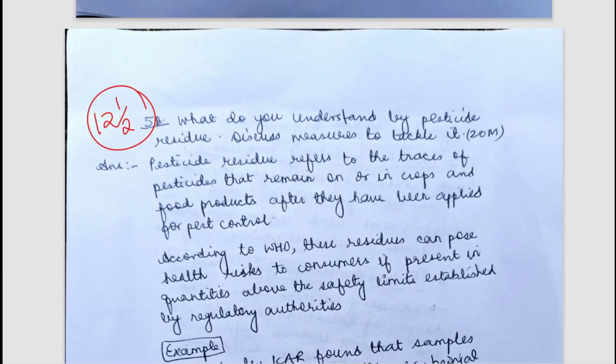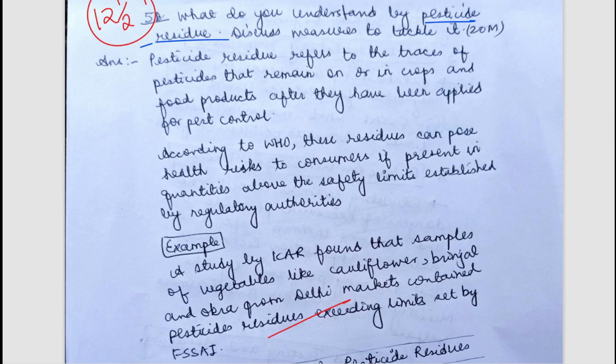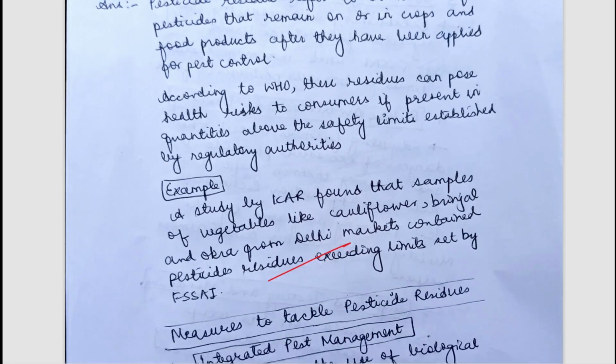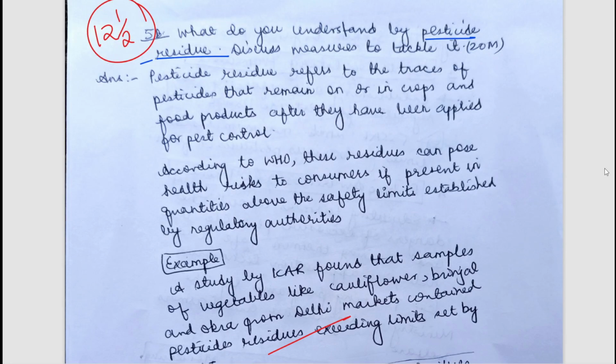The next question was: what do you understand by pesticide residue? Discuss the measures to tackle it. You all know what pesticide residue is. Some traces of pesticides remain in the crop itself, and when you or some animal or any living organism consumes the crop, those residues move in the food chain. So this is what pesticide residue is.